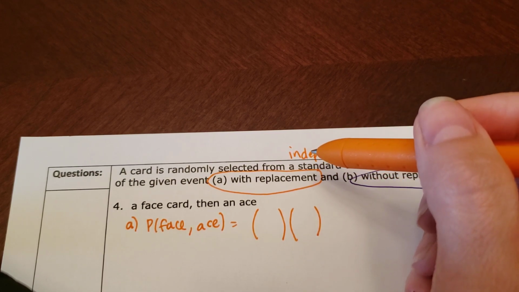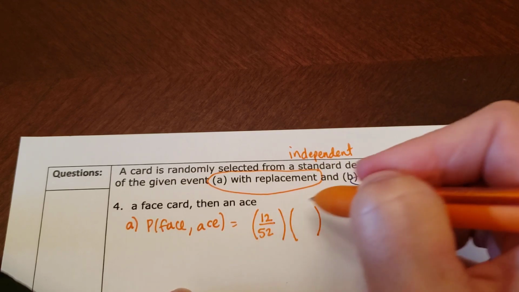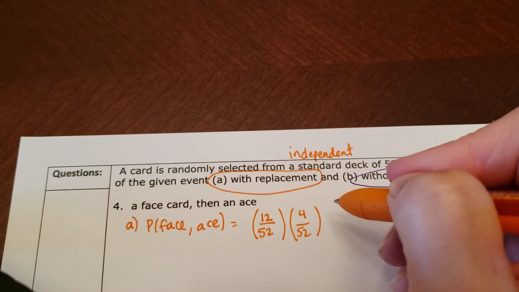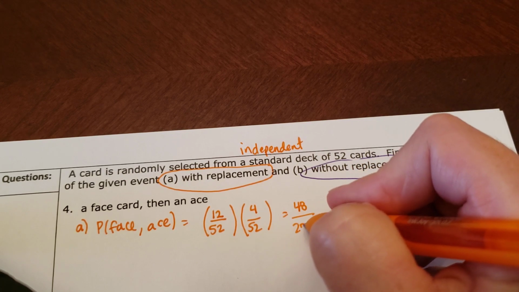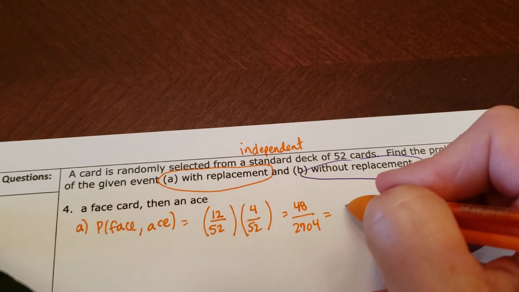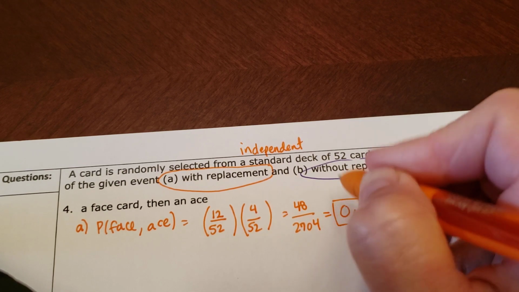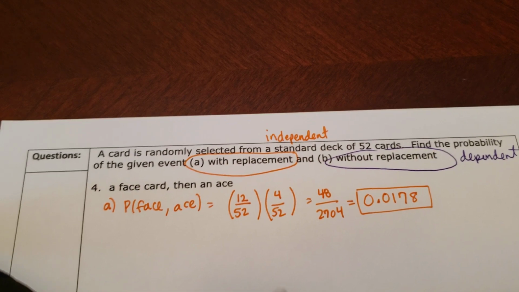So the number of face cards in a deck is 12 over 52. The number of aces is 4 over 52. When you clean this up, you get 48 over 2704, which ends up giving you 0.0178.